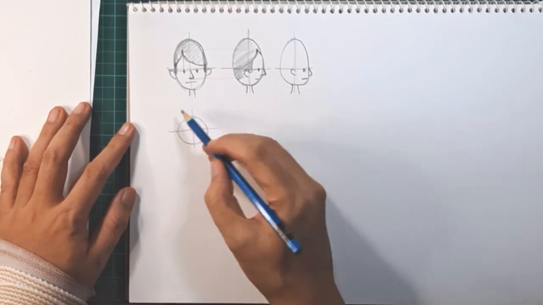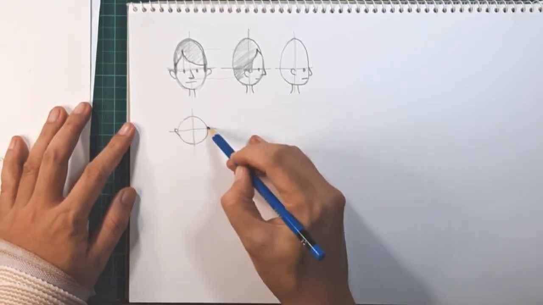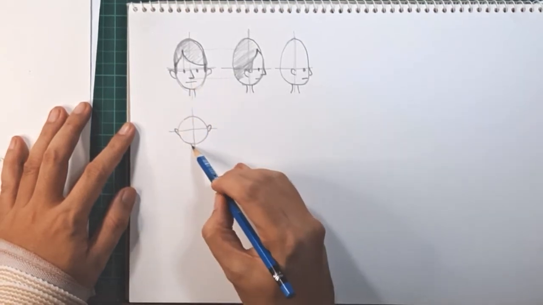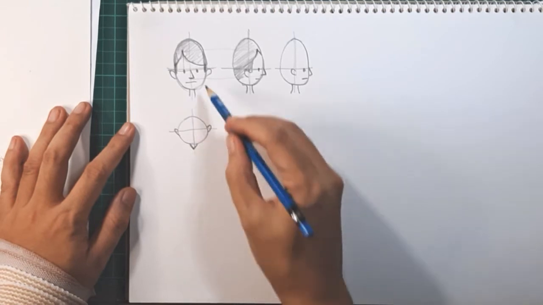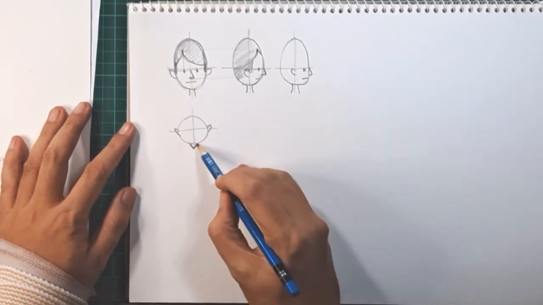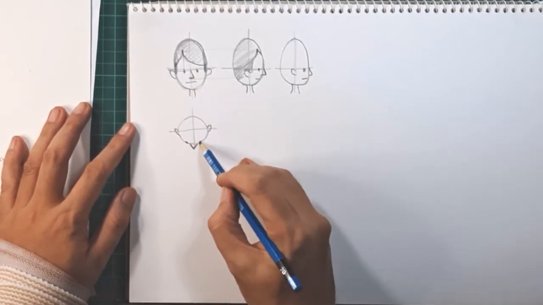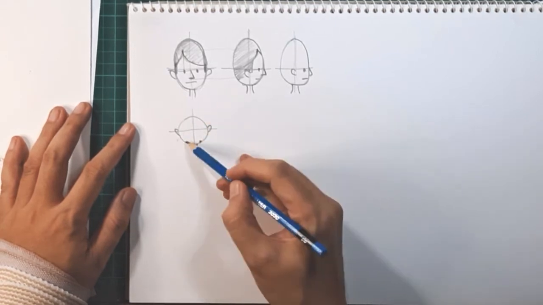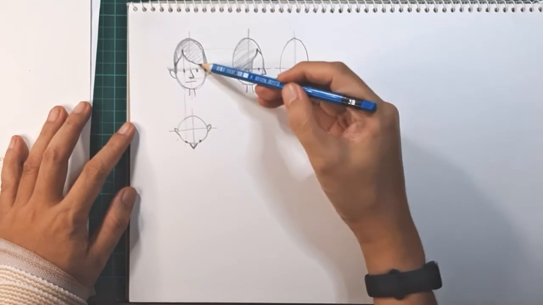So this is the top. Ears are vertical, looking from the top as well. Your nose, since we decided on the triangular nose, would go this way, and the eyes would be right here. Now, these are aligned.